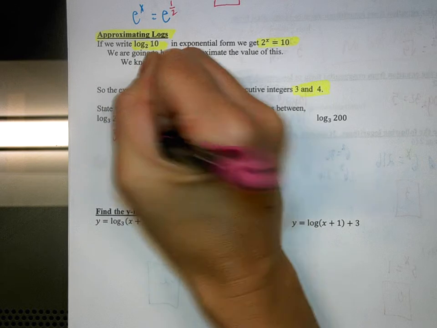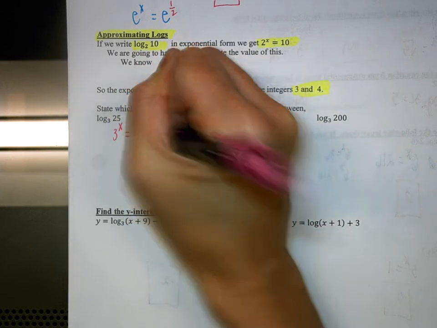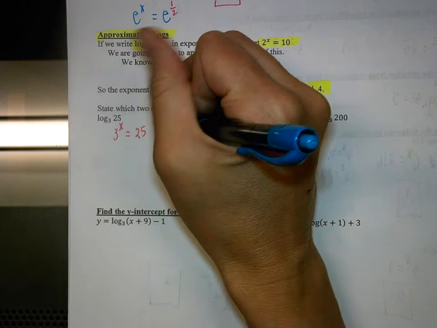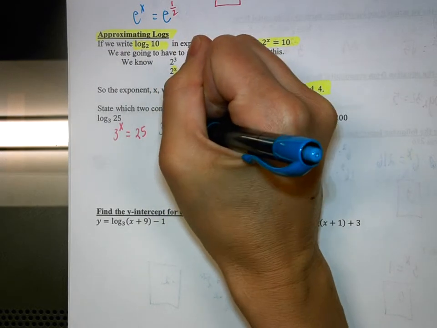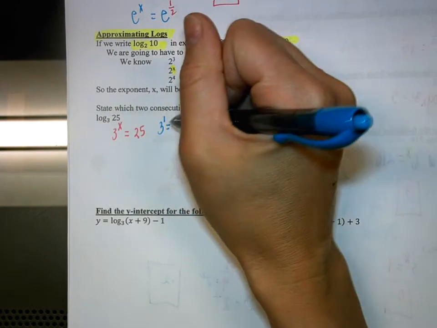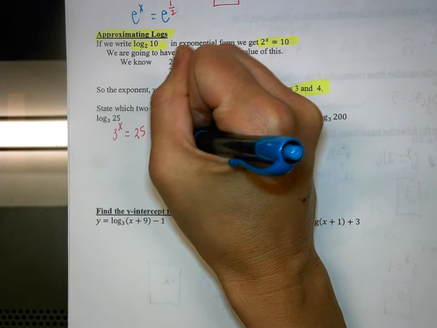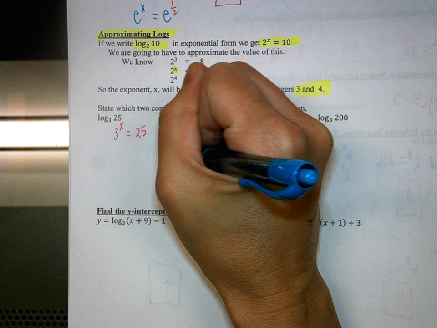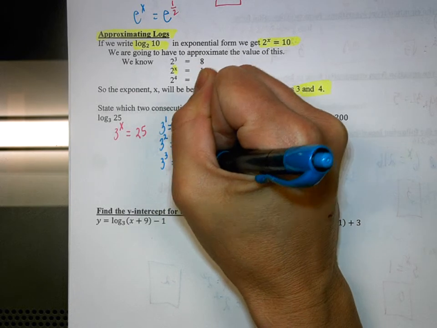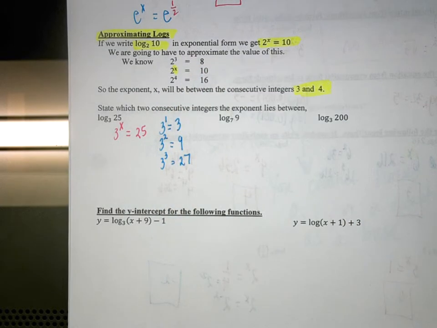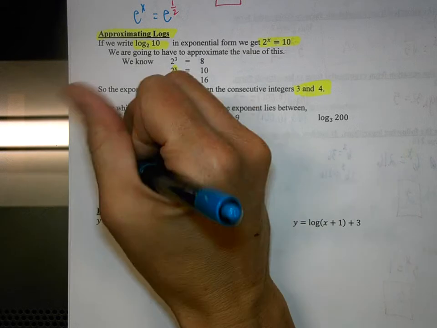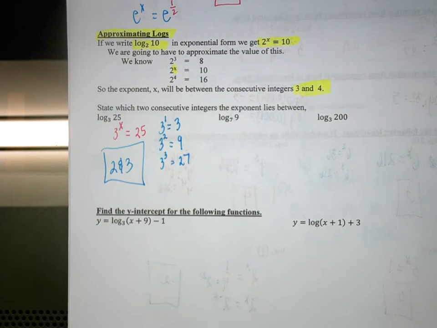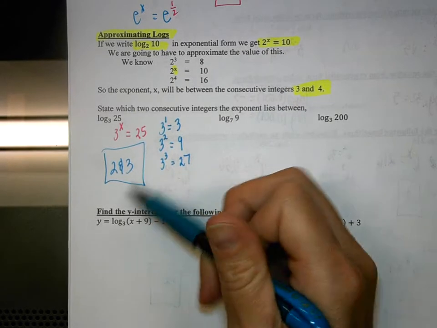Good. 3 to what power equals 25? And so then I would just start listing, and I oftentimes will start with 1, but you can start wherever you want to. 3 to the first power is 3. 3 to the second power is 9. 3 to the third power is 27, therefore this answer is between what values? Good, and that's it. We're just going to write 2 and 3. You can write between 2 and 3 if you want to, but it's asking you between what numbers. And so 2 and 3.